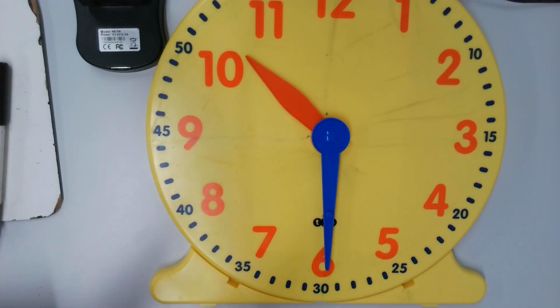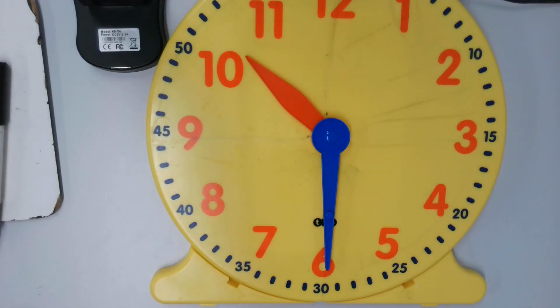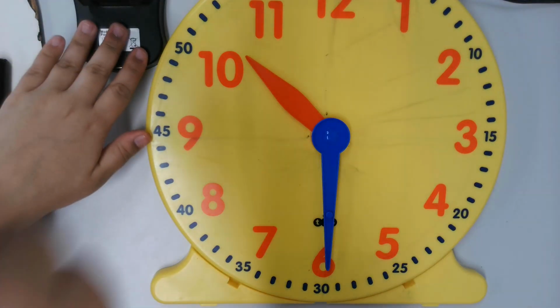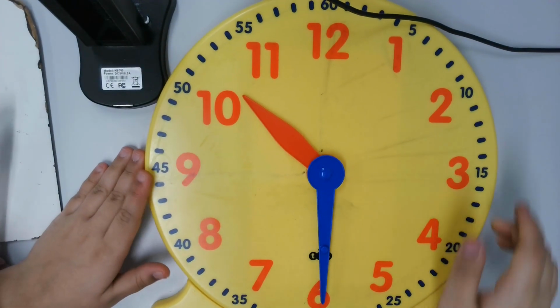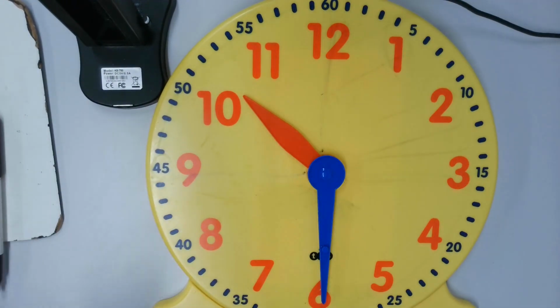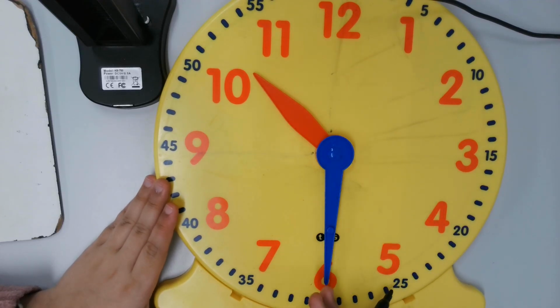Now, I'm going to go through my same steps here. First looking at my minutes, then my hours. I'm just going to zoom out a bit so you can really see the clock. Hopefully that helps. Okay, I'm going to look at my longer minute hand now. This time, it is pointing past 6. It's pointing on 6.